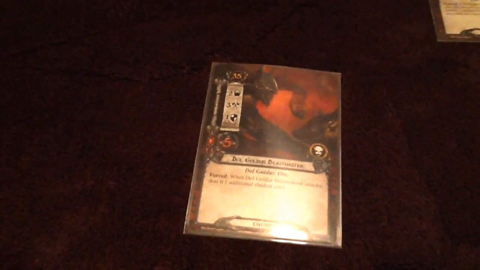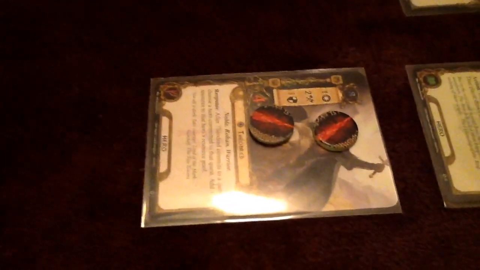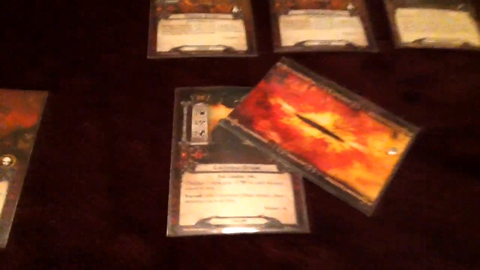So now let's look. 3 attack versus Theodred's 1 defense is going to leave 2 attack that gets through. So we take the damage tokens, place 2 on Theodred. If he ever gets up to 4, he'll be dead. Now let's look at the Chieftain. Let's reveal his shadow card.